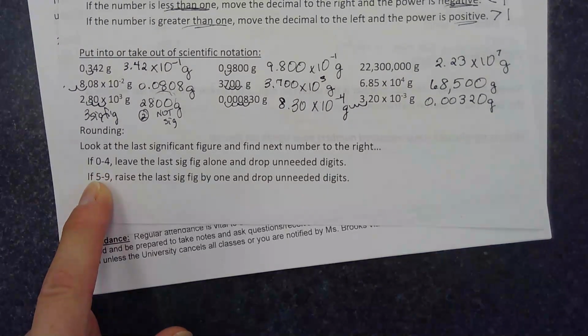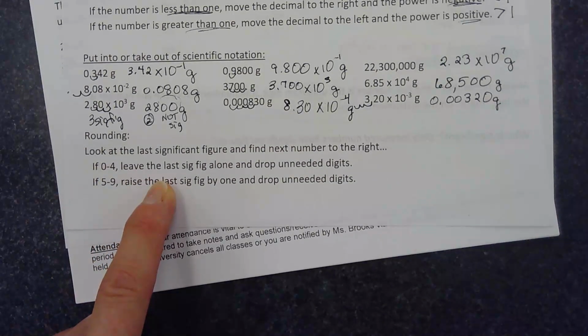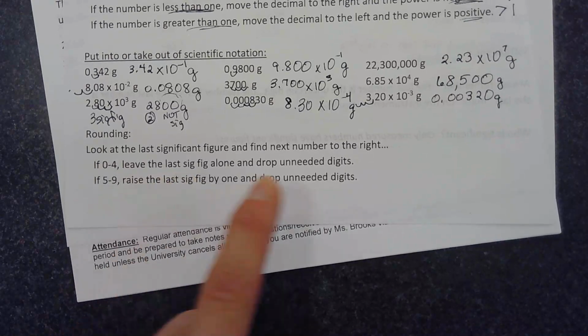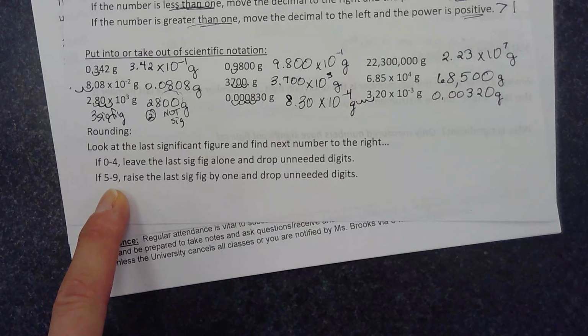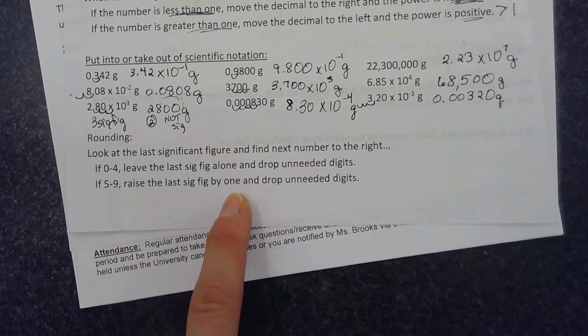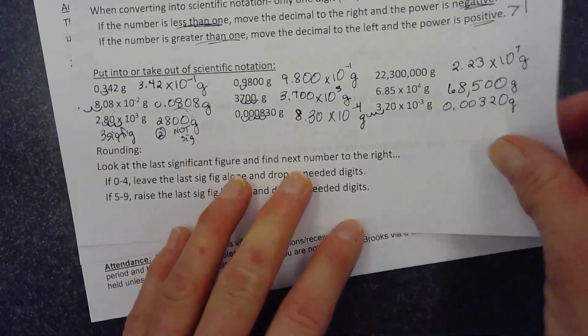If that next number is a 0, 1, 2, 3, 4, then you leave your last significant figure alone and drop your unneeded digits and write your answer. If it is 5 through 9, then you will raise the last significant digit by 1 and drop the unneeded numbers. So let's practice.